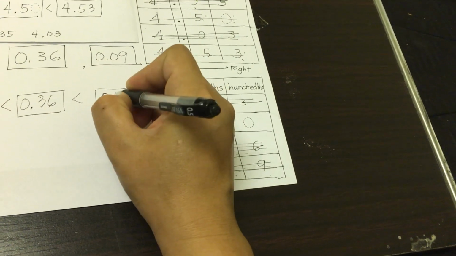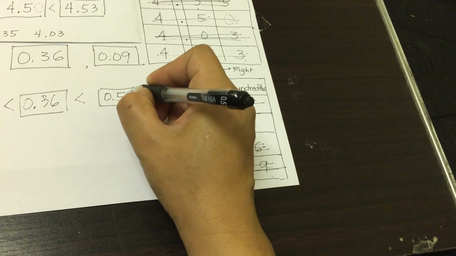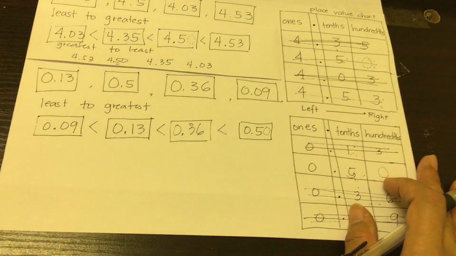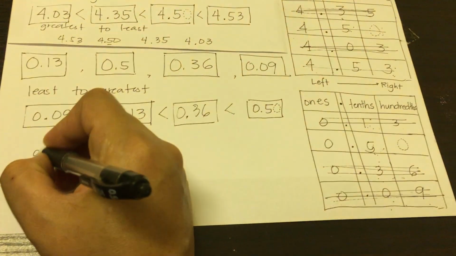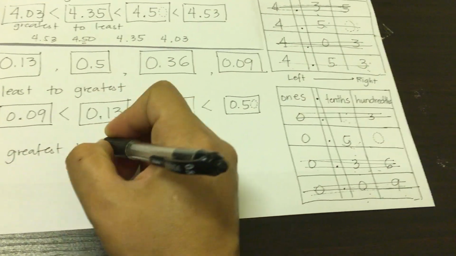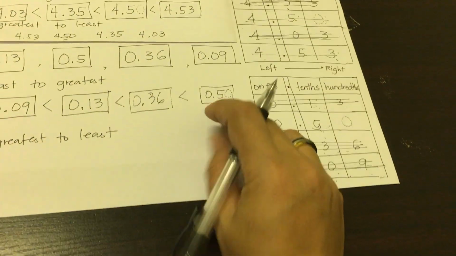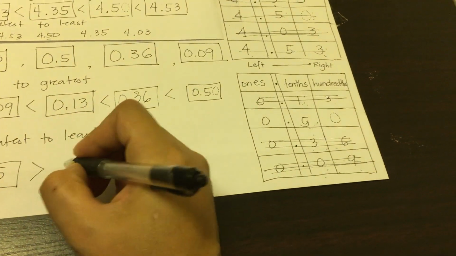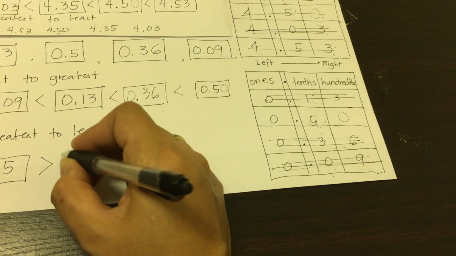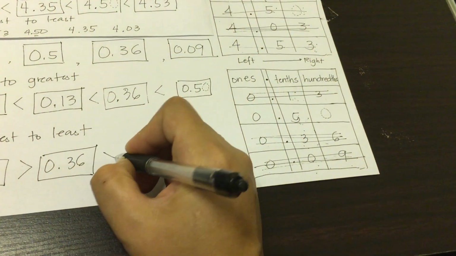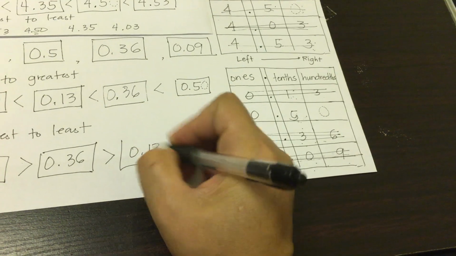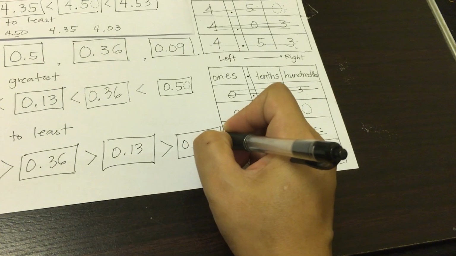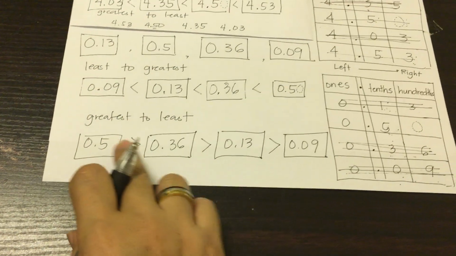Okay? So 0 and 5 tenths. You can write the 0, or you can not write it. It's no problem. Then if you're going to arrange it from greatest to least, we write first 0 and 5 tenths, then followed by 36 hundredths, and then 13 hundredths, and the least, which is 9 hundredths. So this is arranging from greatest to least.